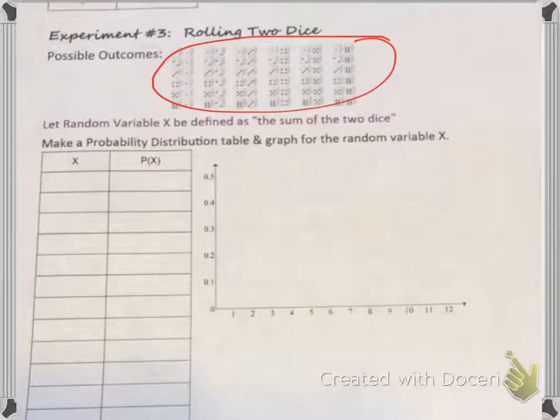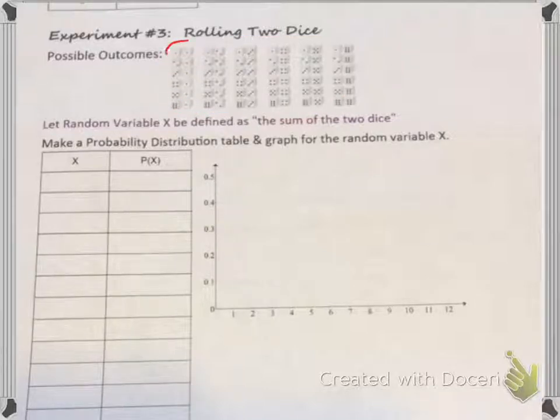So your choices when you roll 2 dice here would be, the smallest total you can have is 2, because if you roll 2 ones, you get 2. And then the next total you could get would be 3 and 4 and 5, 6, 7, 8, 9, 10, 11, and the highest number you could get would be 12. That would be double 6s on your dice.